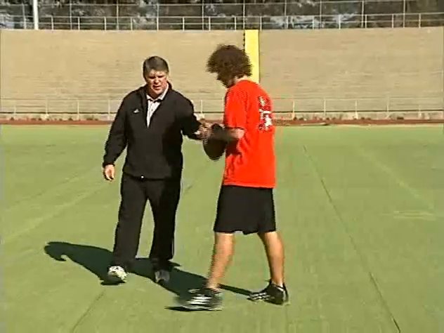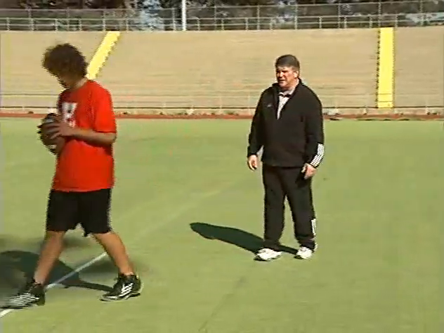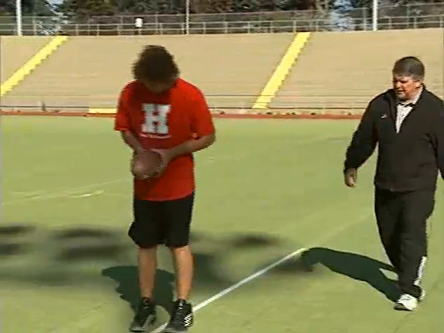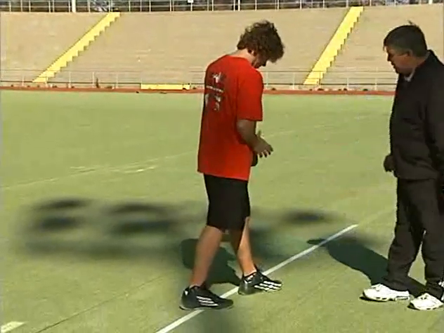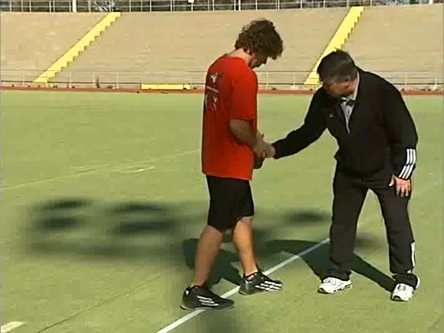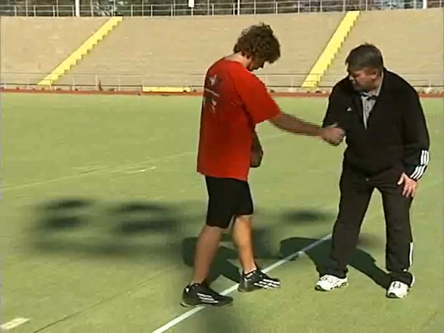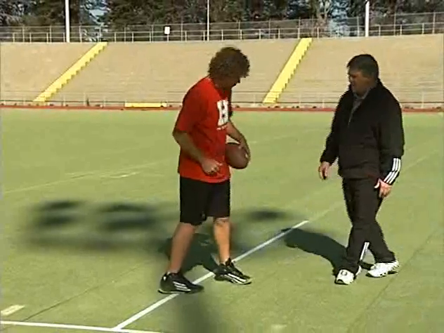So let's try that one more time. Let's come out of there. Let me see how you're going to put that ball in there. Yeah, just like that. As close to a passing grip as you can. You're going to secure the ball into that crease right there, and then you're going to pump that arm right there just like that as you attack the flank.